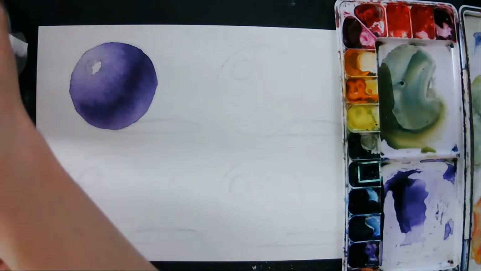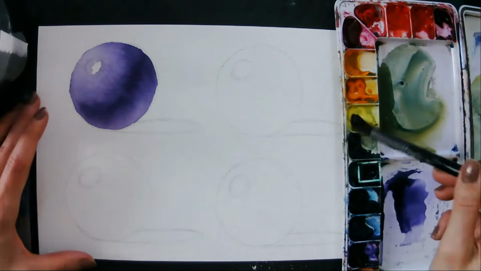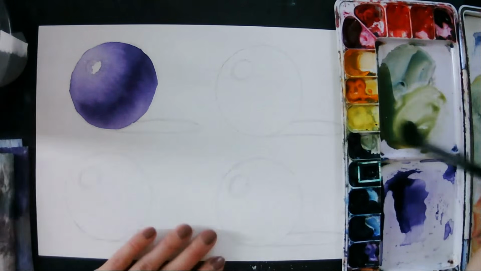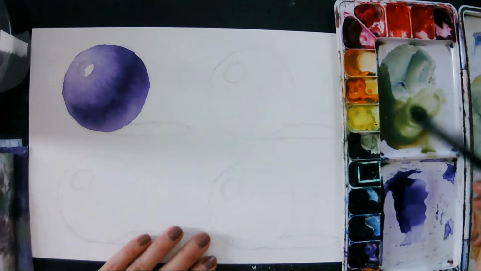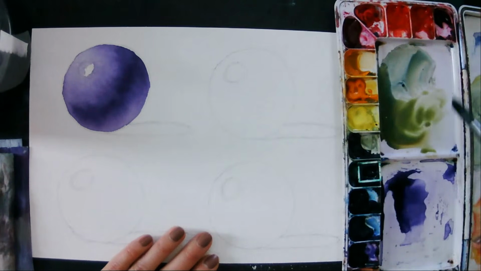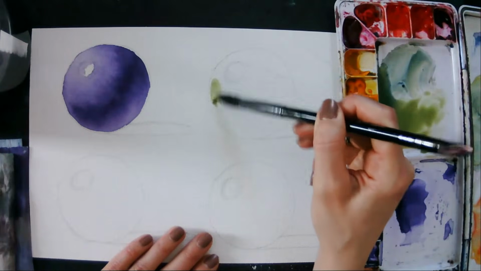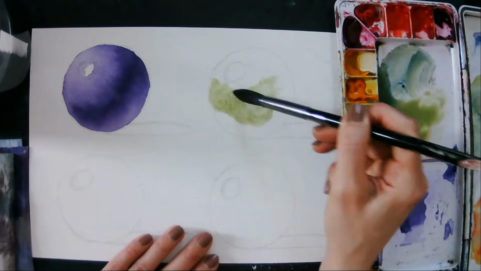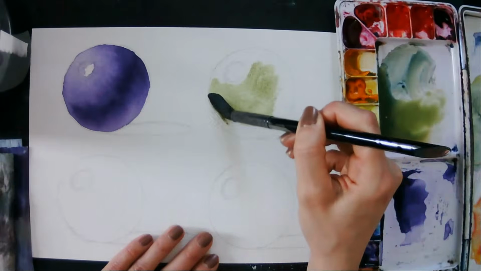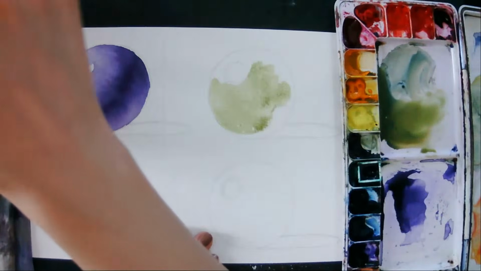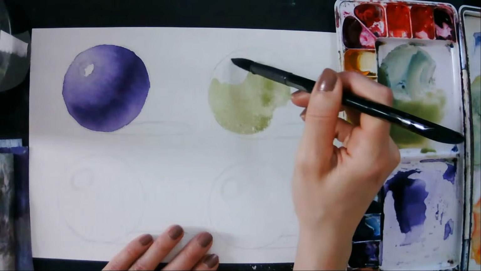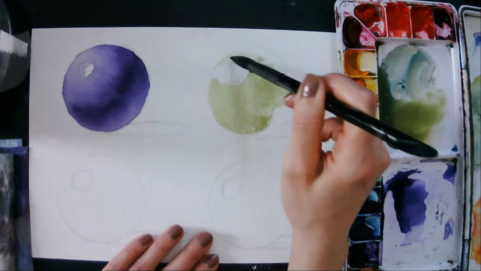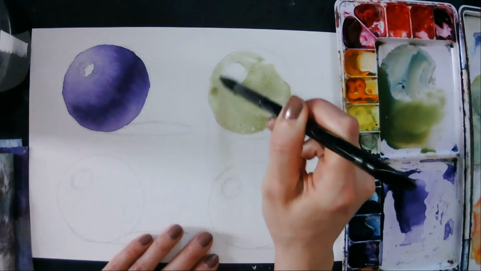Okay, for your analogous. Okay, I have to reactivate this. So I start with my lighter green with plenty of yellow in it, and the process is going to be exactly the same, where I start with my lighter color, I paint this in, dip my brush into my container, and go over the entire thing multiple times.